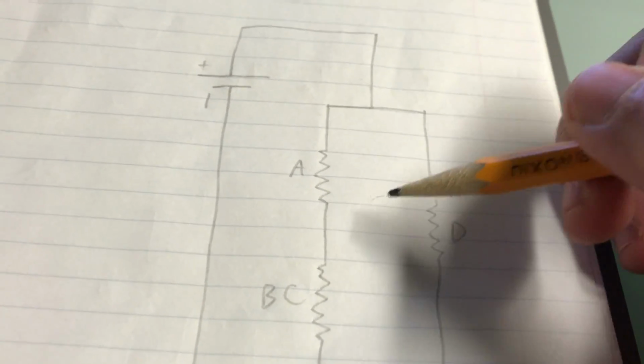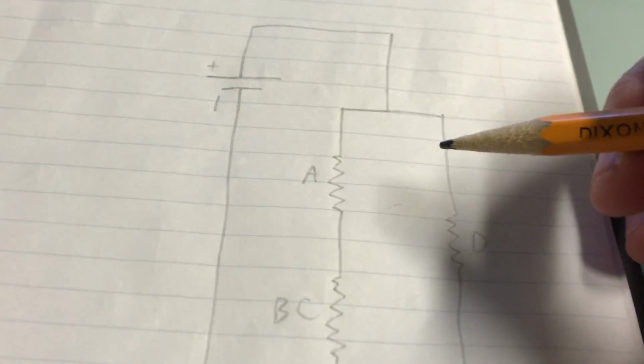And when looking at this diagram, you can see that it is actually the same as the diagram in part B, and that means ID will be larger than IA. So by combining these two results, we have the final result, which is ID is the largest and it is larger than IA, and IA is larger than IB, and IB is equal to IC.